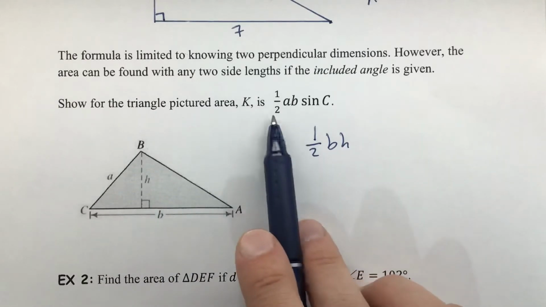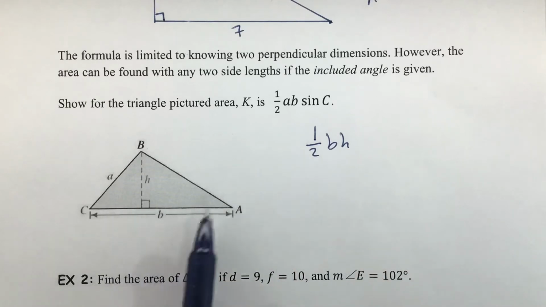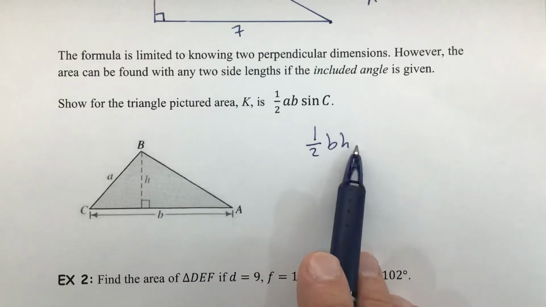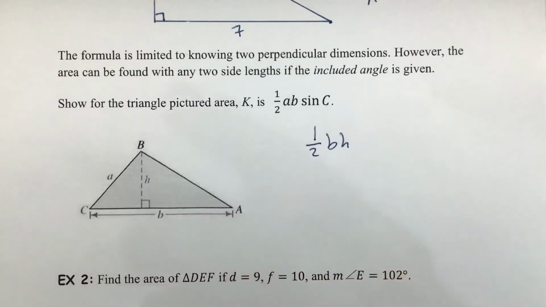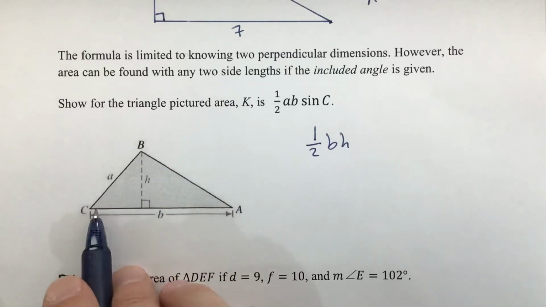Obviously the 1/2, we see that. Now the B that I have here from the original formula, which is the base, is the same B that we see here, so that's all the same. The problem is that this has an H in it and that does not, but it has a bunch of other things in there. So off to the side, I'm going to set up another equation that's going to use the H, it's going to use the A, and it's also going to use angle C.